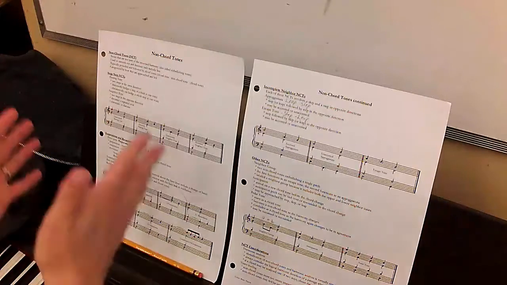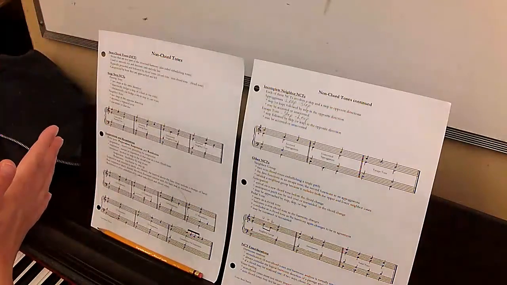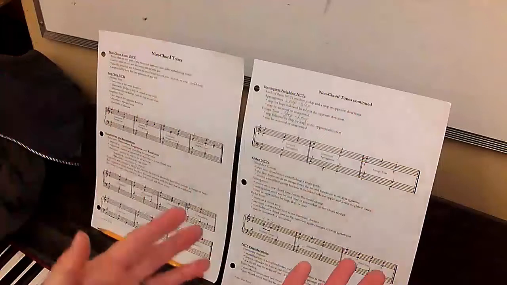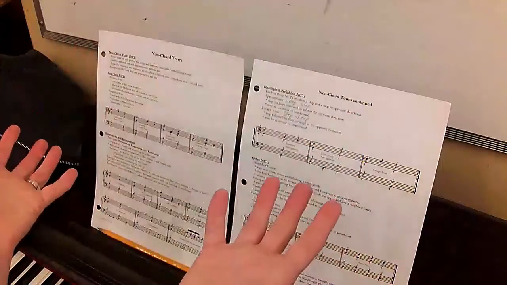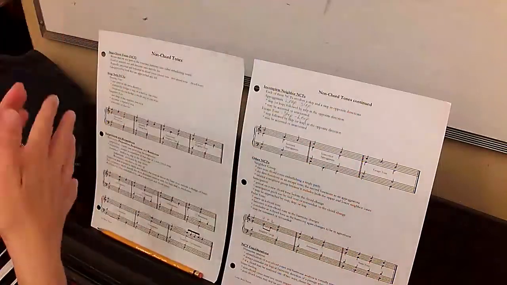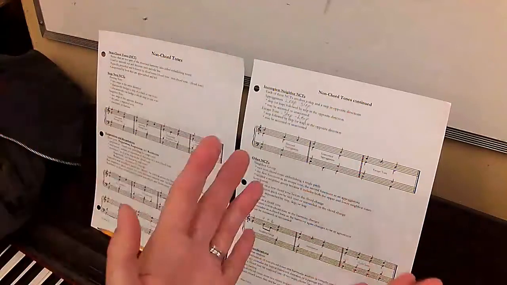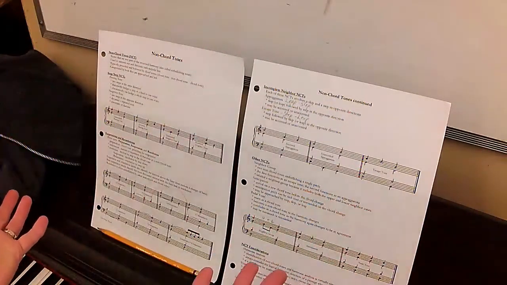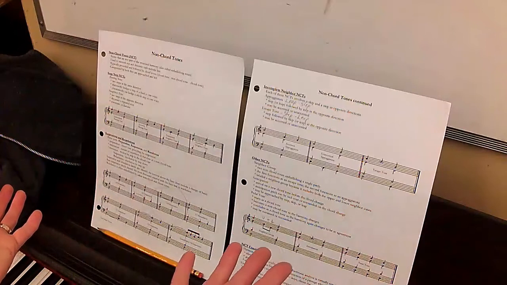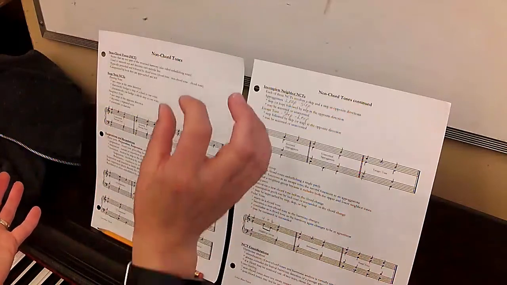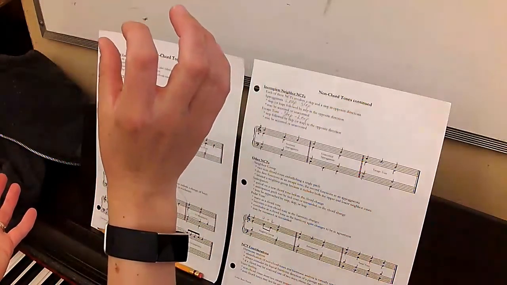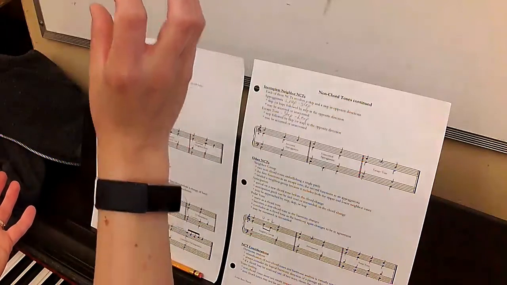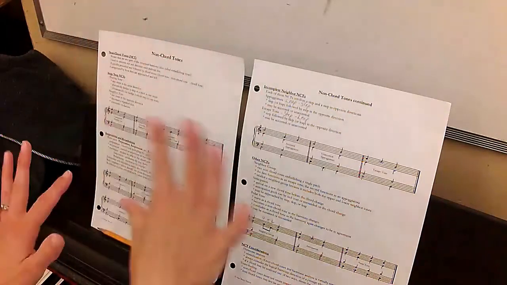So if I've got a dominant chord, like a 5/7 going to 1, a non-chord tone would be a note that is not in either of those two chords, or sometimes not in that chord as a resolution, which we're going to talk about.